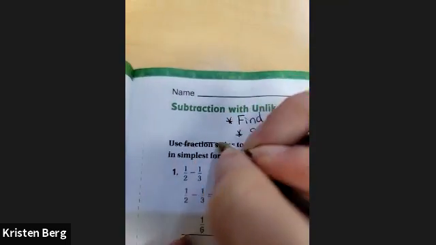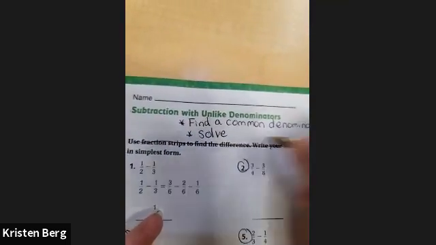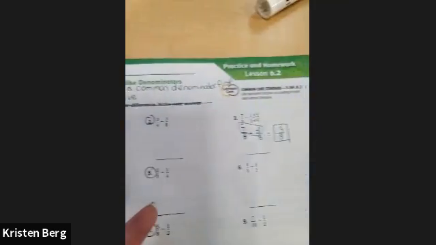Also, just a reminder, take out all of this. You don't have to worry about simplest form, and you're not doing the fraction strips.